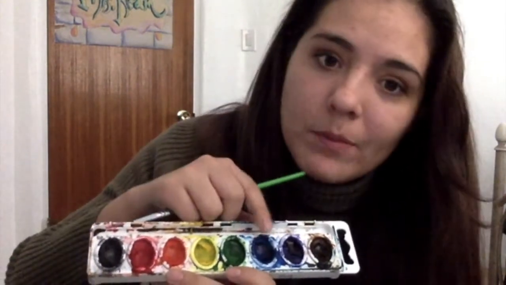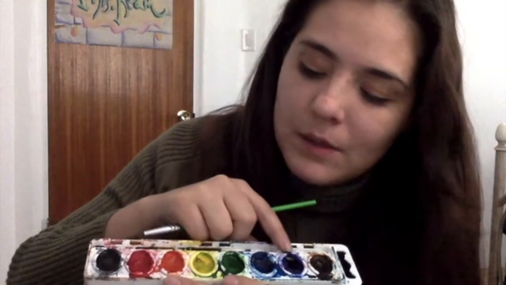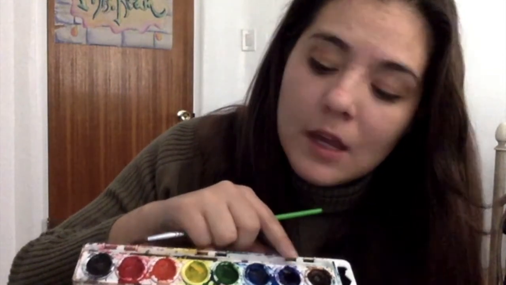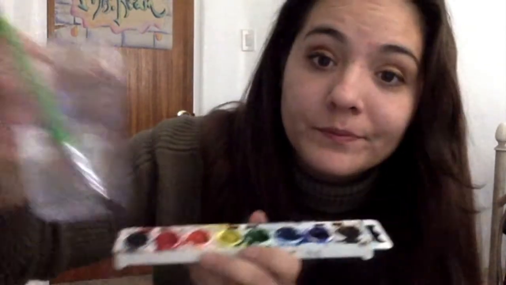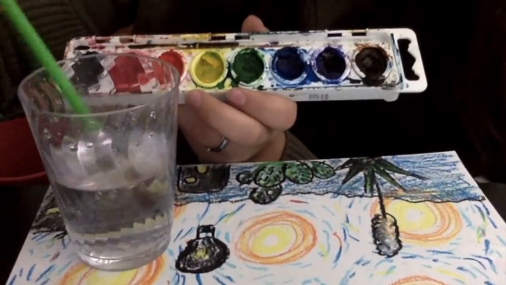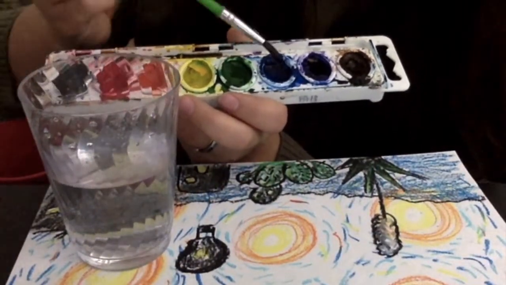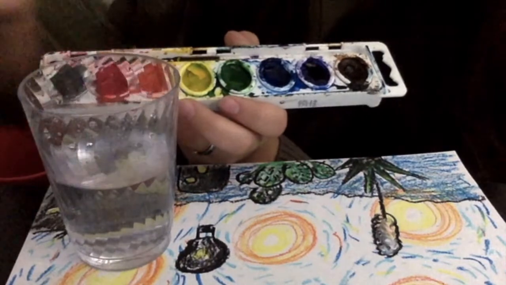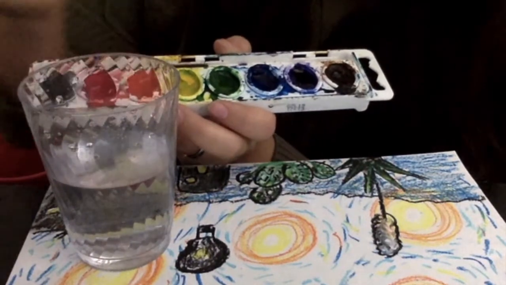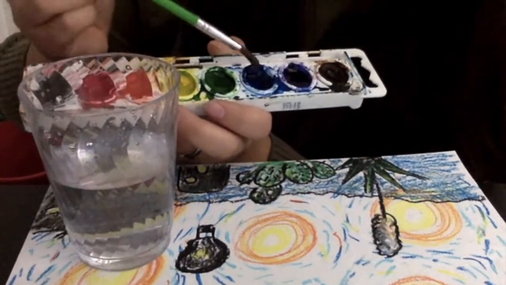Now, for me today, I'm only going to prep my blue paint and maybe a little bit of the purple. If you want to use the other colors, you can. I just like the blue and the purple for this painting in particular. So I'm going to get my water. And just like before, I'm going to prep my painting by putting a couple drops in the colors that I plan to use. That way they're ready for when I start.